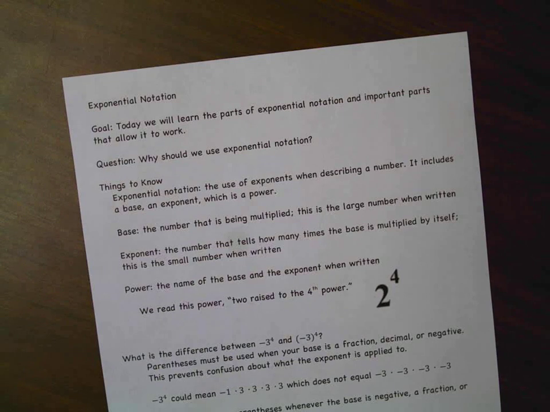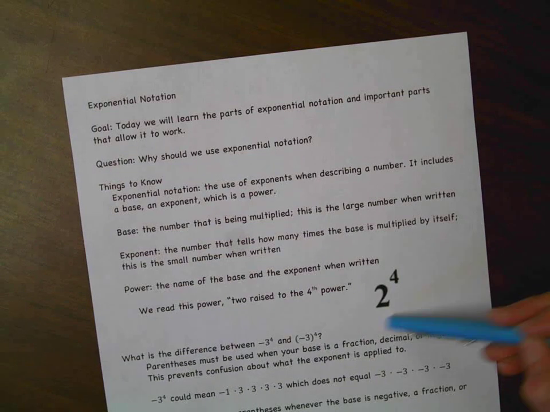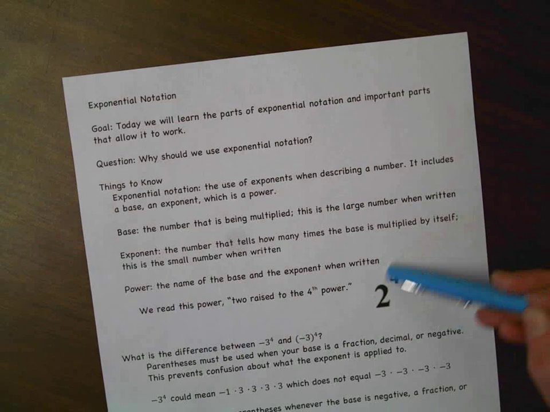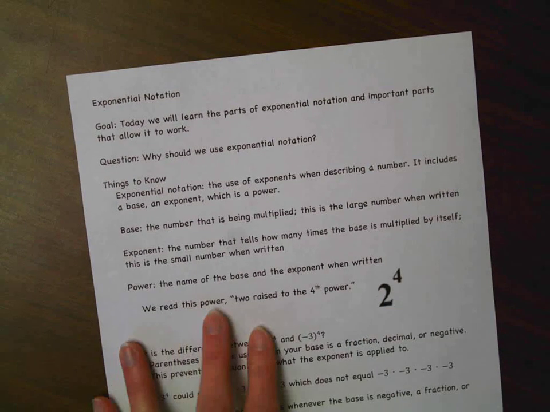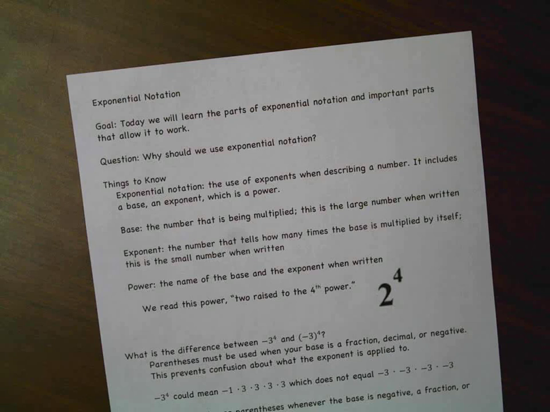The power is the whole thing. So it's the name of the base and the exponent when it's together. And so this whole thing right here is called a power, okay? We read this power that you see in front of you as 2 raised to the 4th power. And all of this should be a review for you.